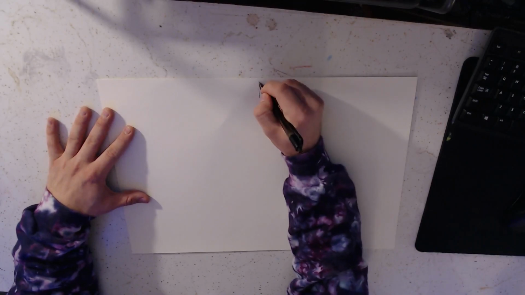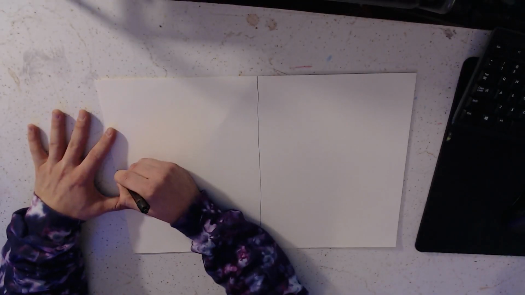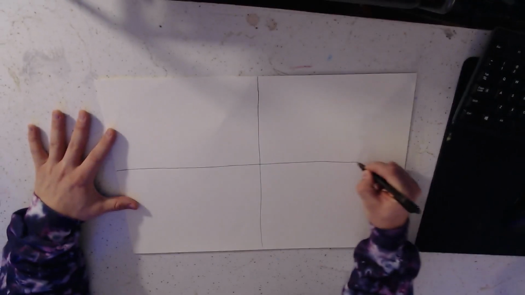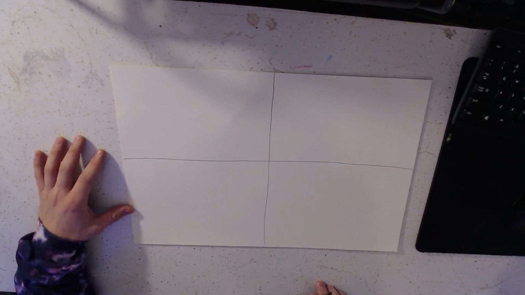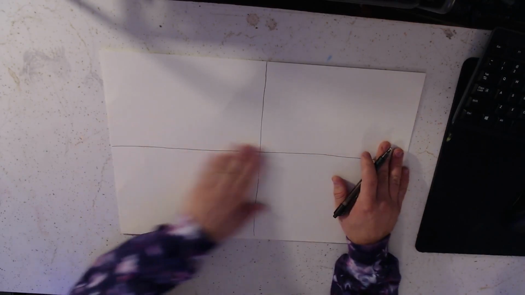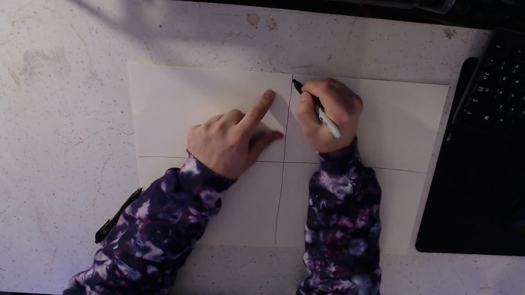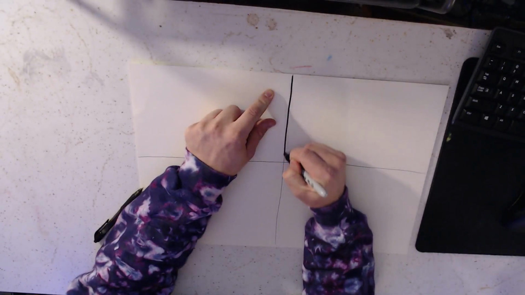It's a 2-day project. So the way I'll do it, I'm going to divide my paper like this into 4s. See that? So that I'll do, let's say I'll do these 2 today, and then I'll do these 2 next time. Okay? If your paper is too small for that, you could just do one on each paper. You could use 4 papers or however you want, okay? I'm going to make my line a little thicker so that we can see it really well.